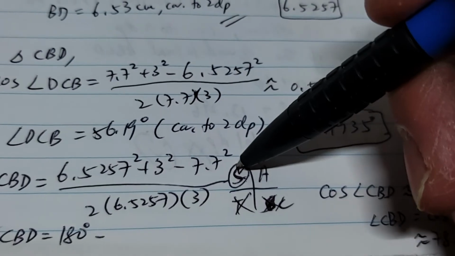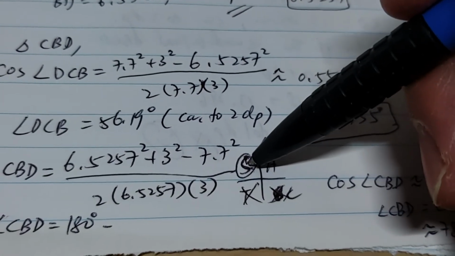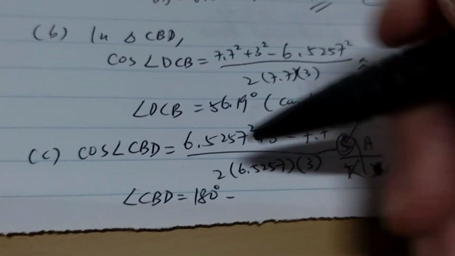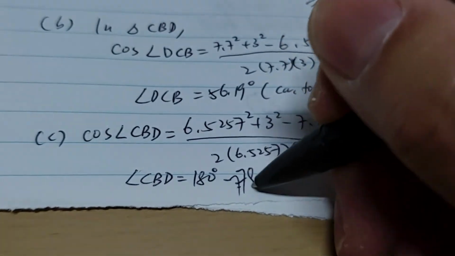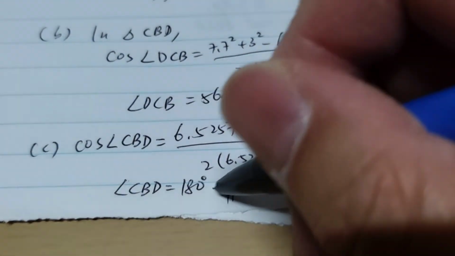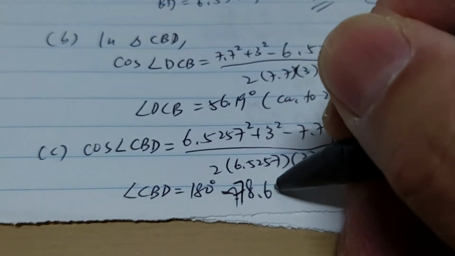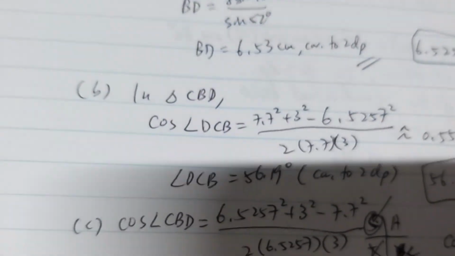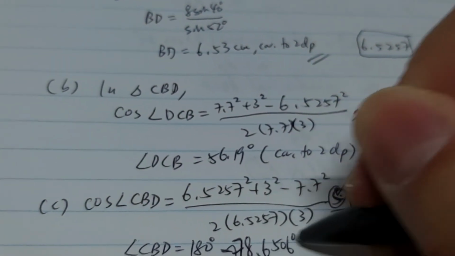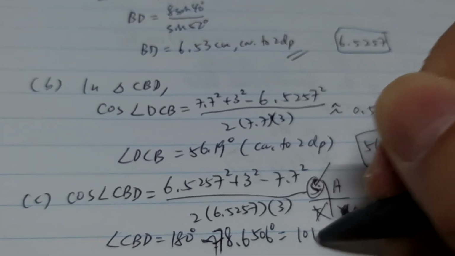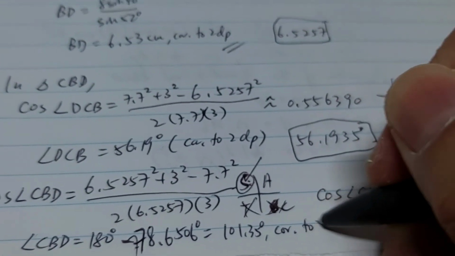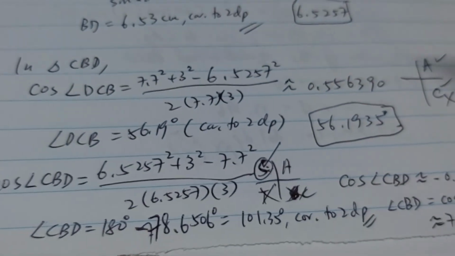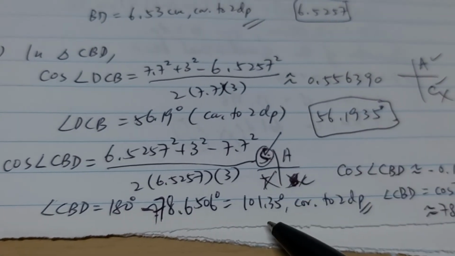So the angle here is 180 degrees minus this reference angle. So the answer is this.